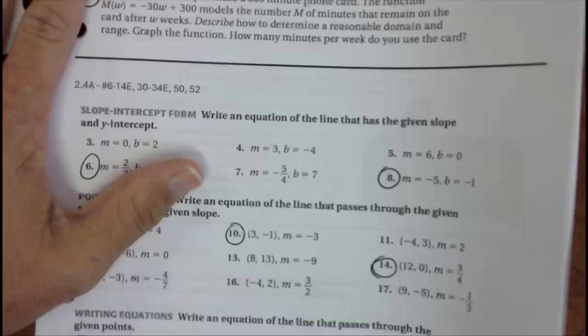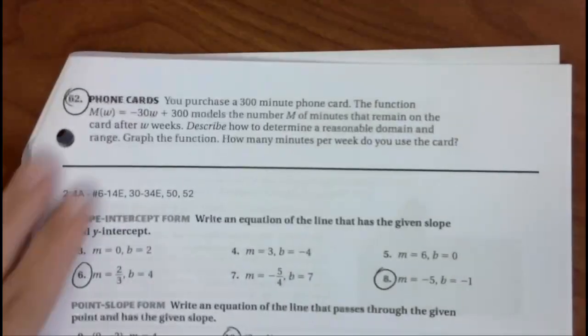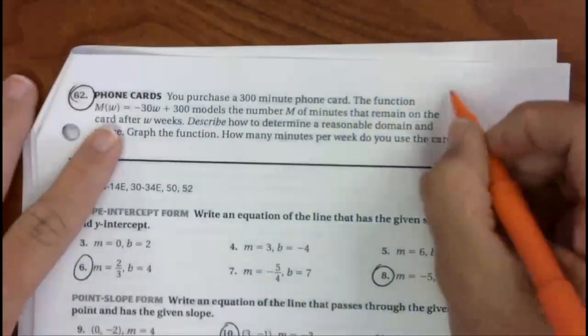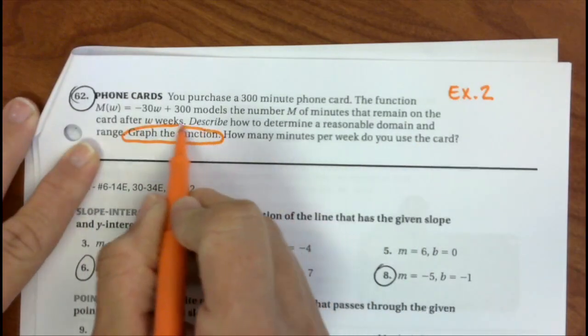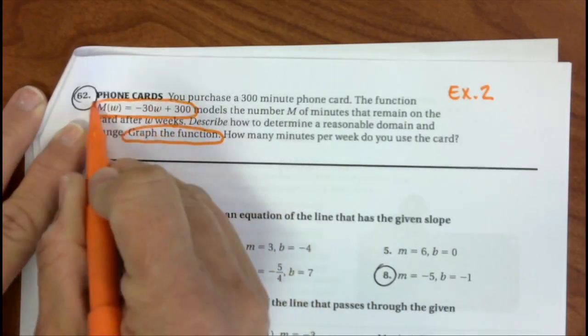Oh, and 62. Sorry, I missed one. 62 is on the next page. This is also the word problem, so it's like example 2 as well. It also wants you to graph, and it gives you the equation right here.